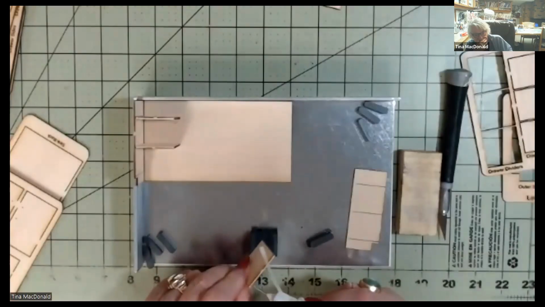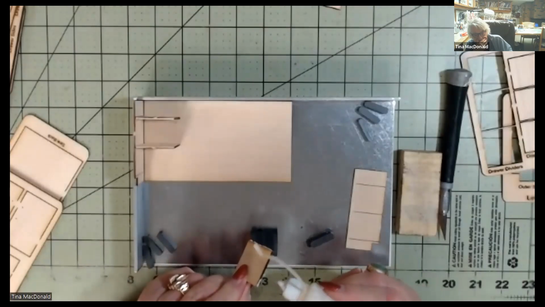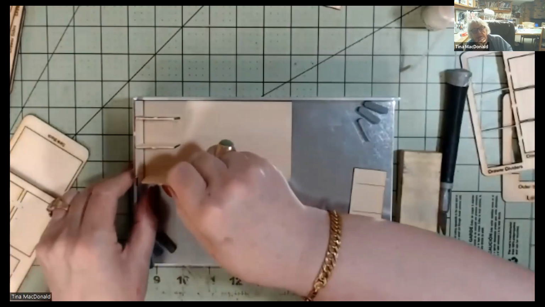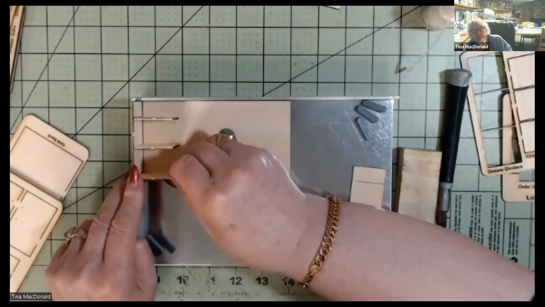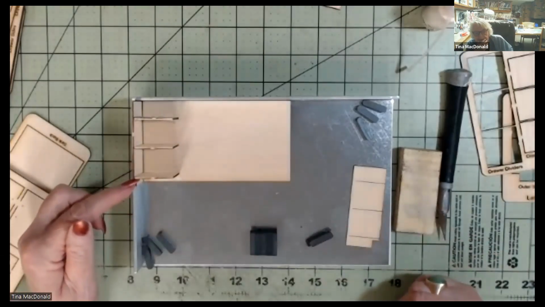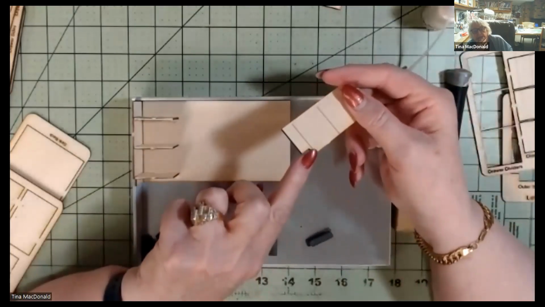And then lastly, this one. Now, when you do the bottom one here, it actually lines up with, okay, you see here where the kick plate goes.